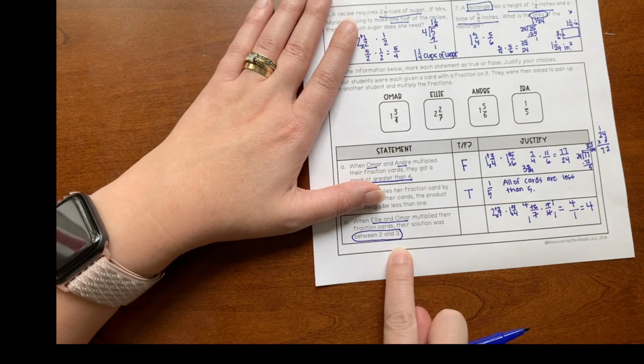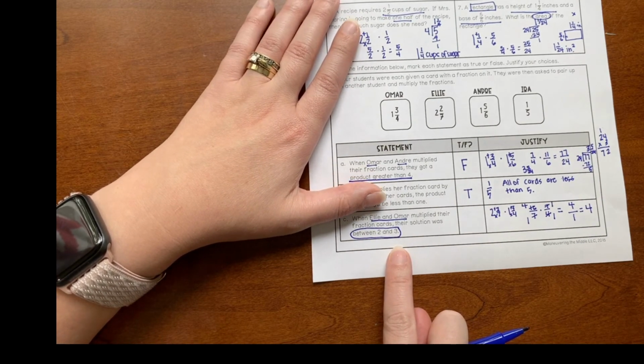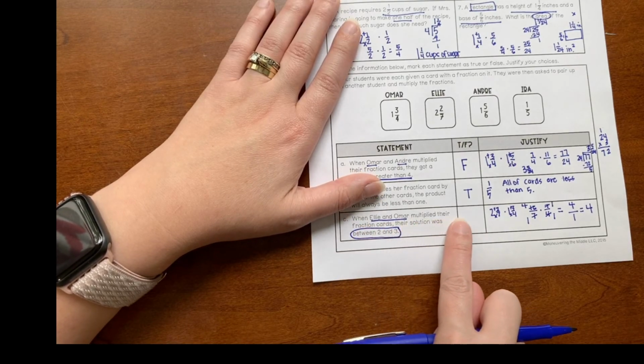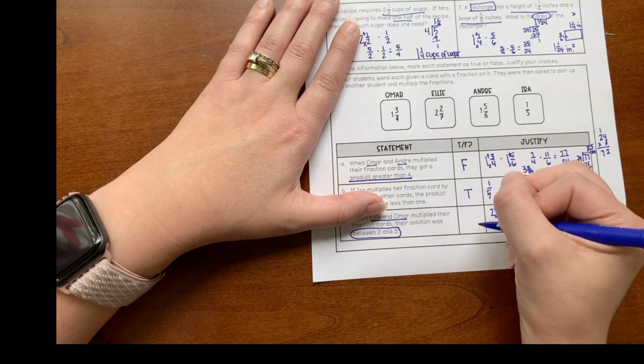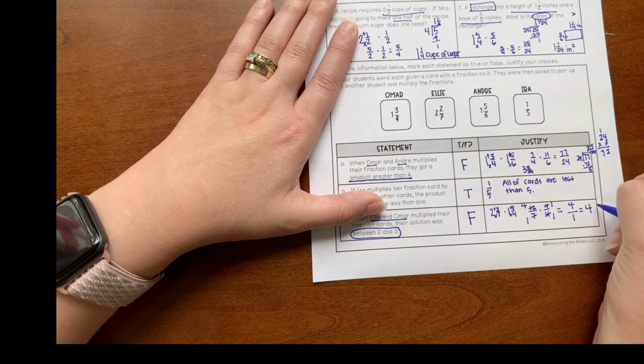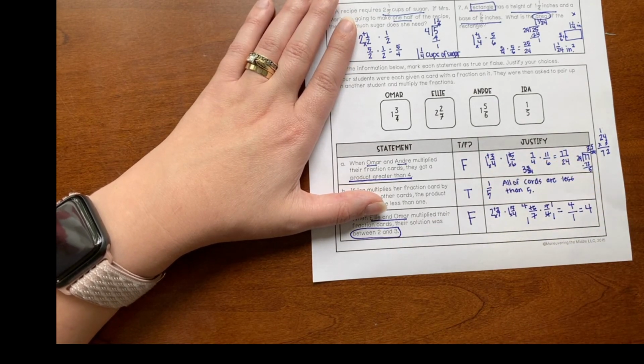So now I need to go back to my original question and see what I'm looking for. When Ellie and Omar multiplied their fraction cards, their solution was between 2 and 3. Well, that's false, because their answer was 4.